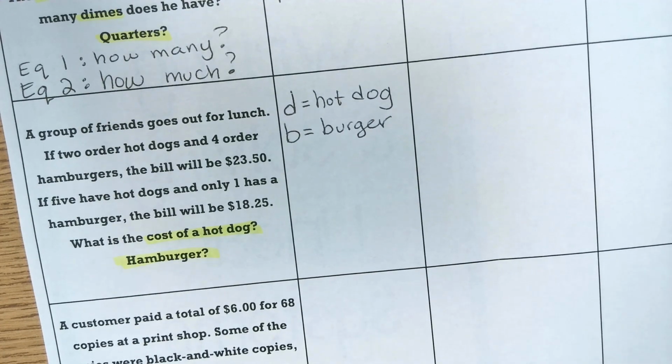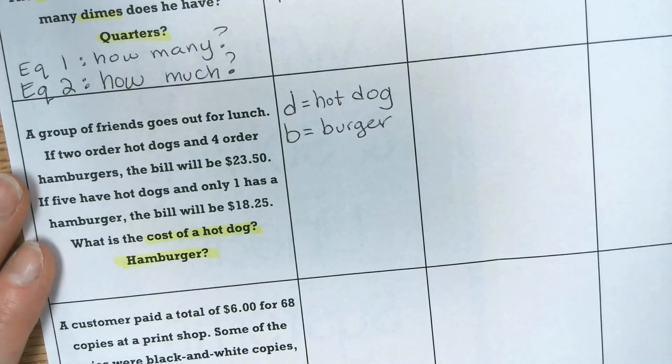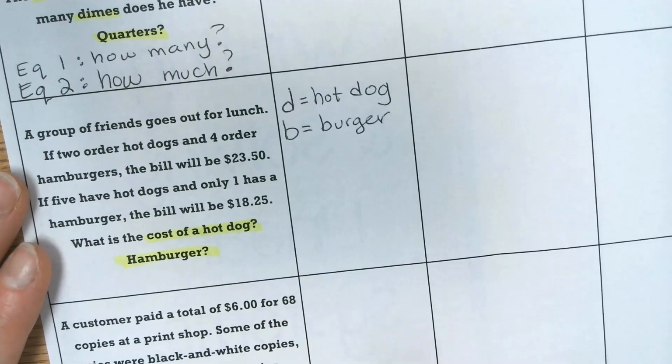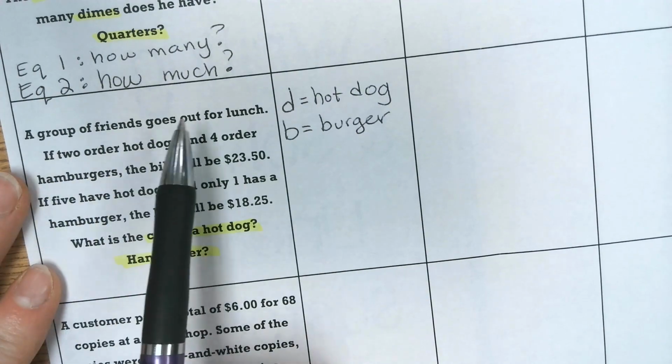Or we can use H. Honestly, it doesn't matter. All right, so now we need to come up with our 2 equations. So let's read back through this and highlight.